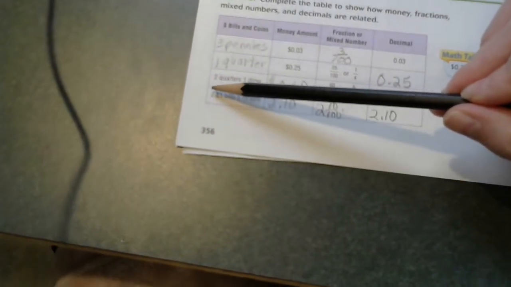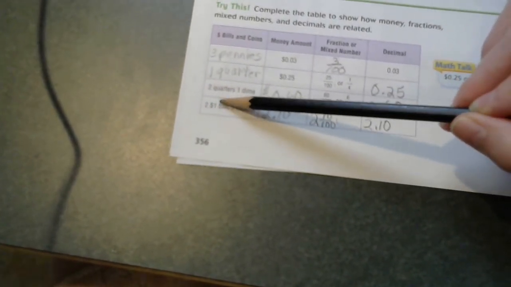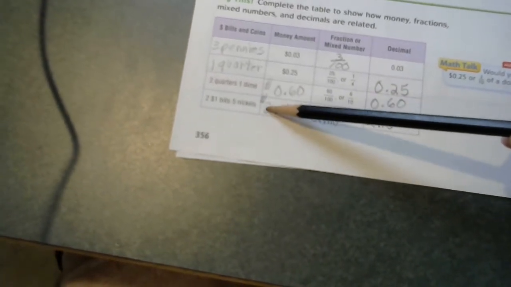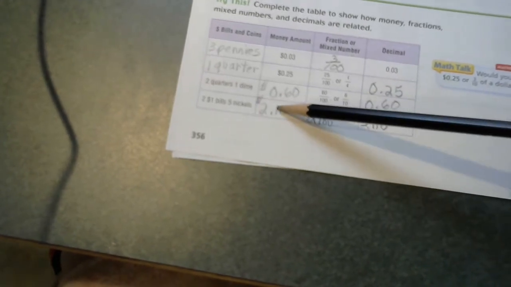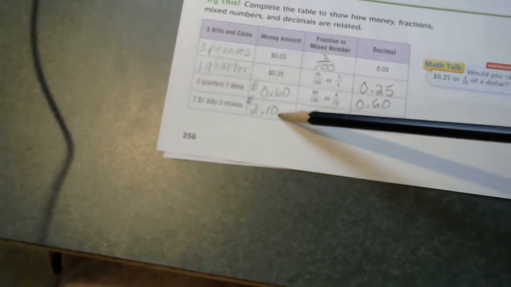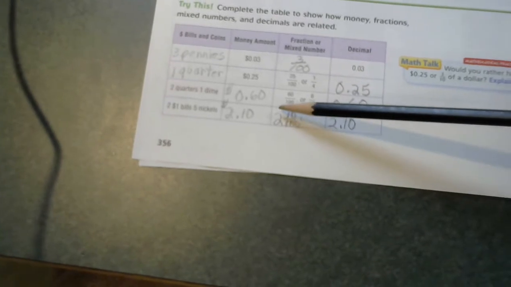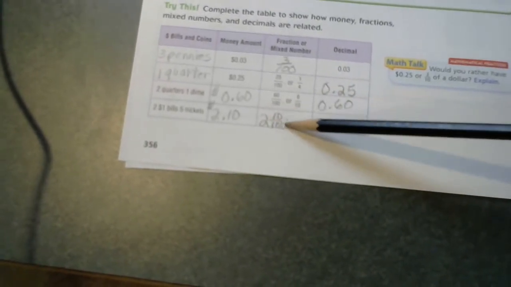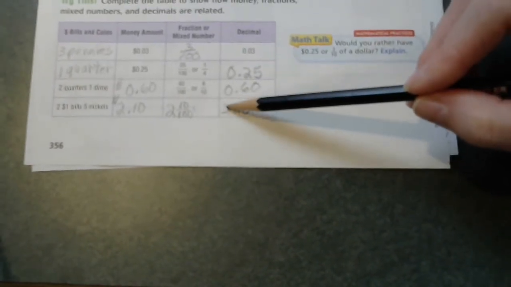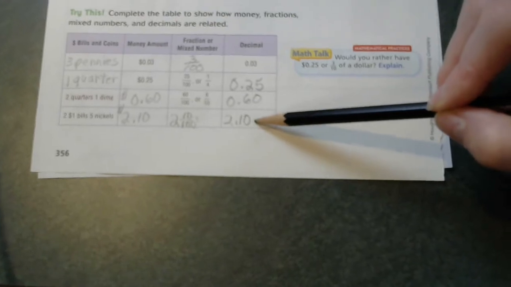On the last one, they have 2 $1 bills and 2 nickels. My 2 $1 bills are written 2 point, and 2 nickels is 10 cents. So I have $2.10. In fraction or mixed number, it's written 2 and 10 over 100. In decimal terms, it's written 2.10.